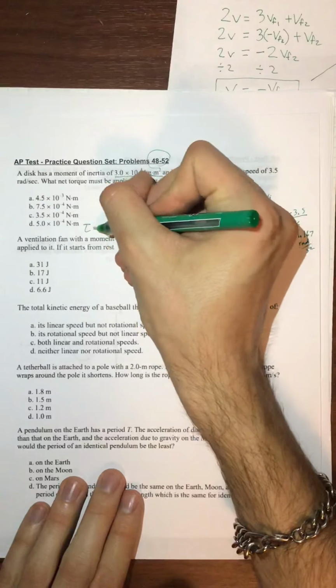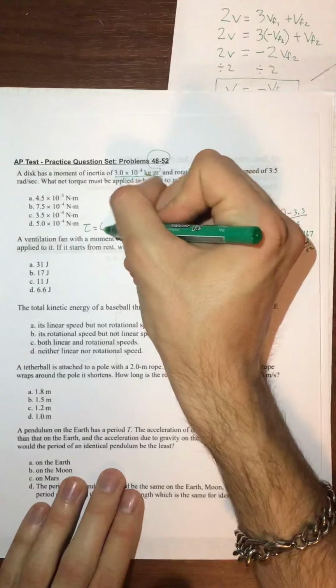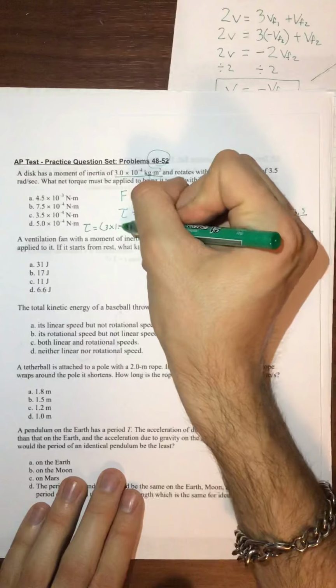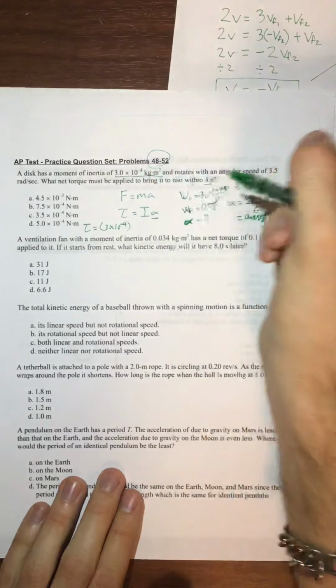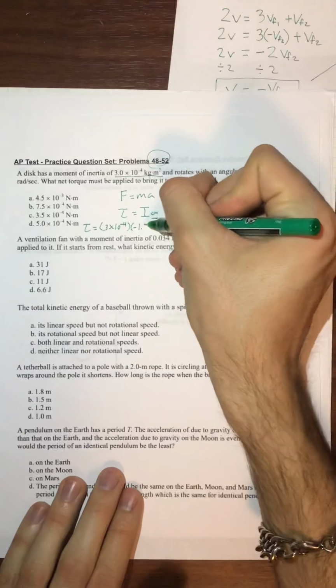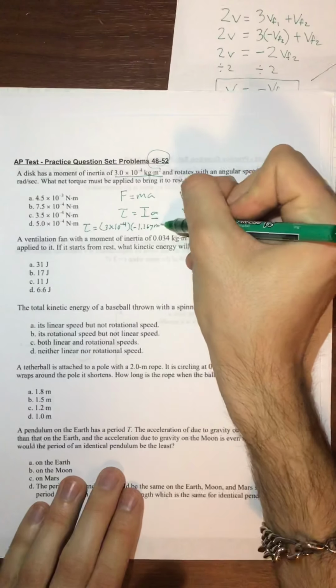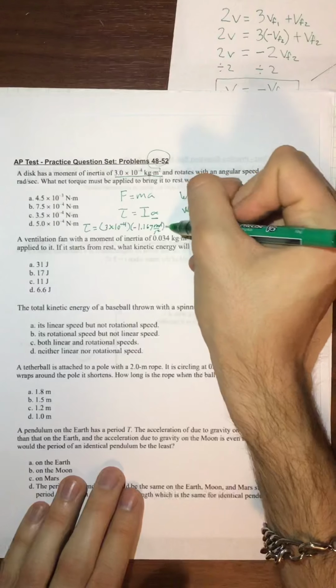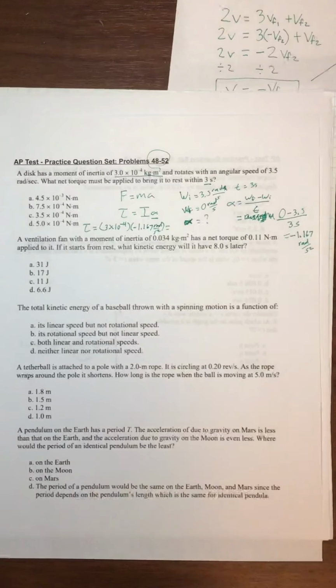So torque is what we're trying to find. The I they gave us was 3 times 10 to the negative 4th, and then the acceleration we found was negative 1.167 rads per second squared. And so that gives me my torque if I just multiply those two numbers together.